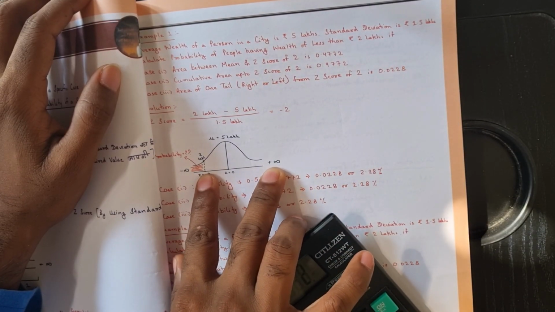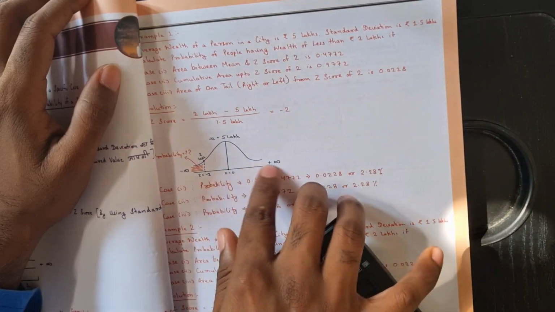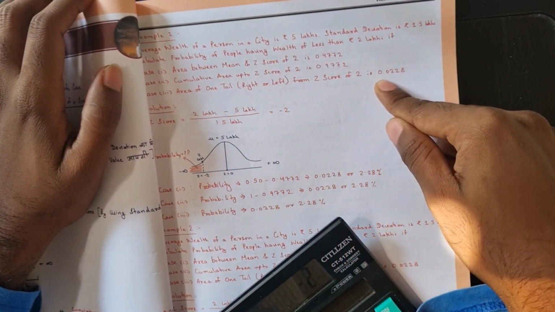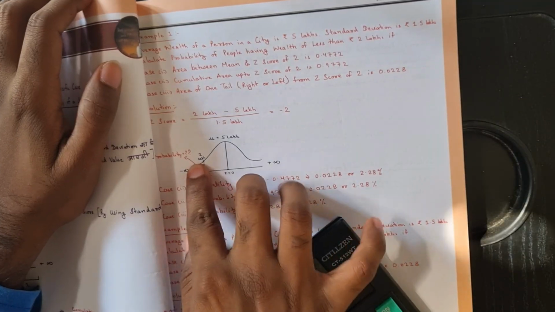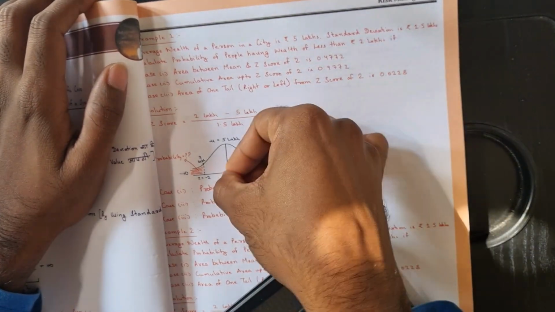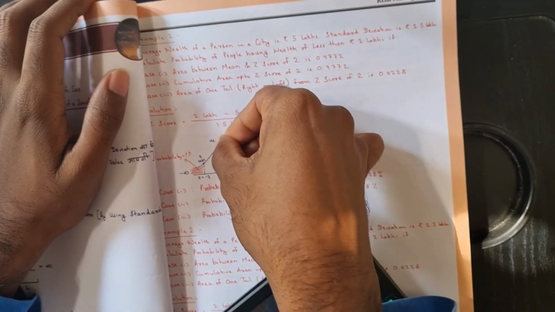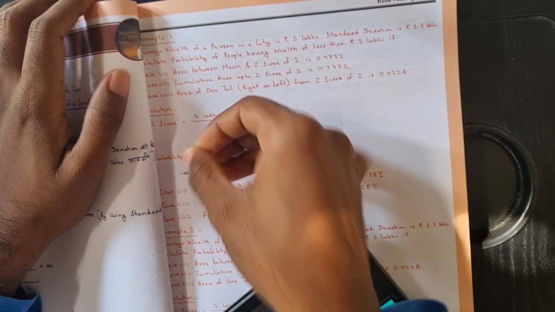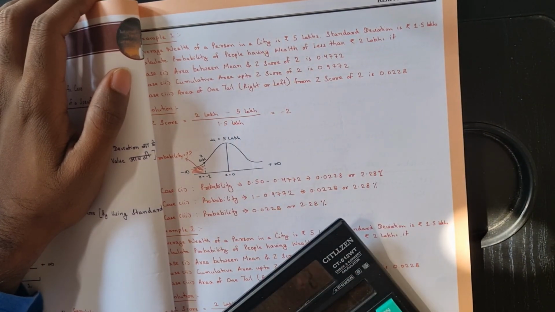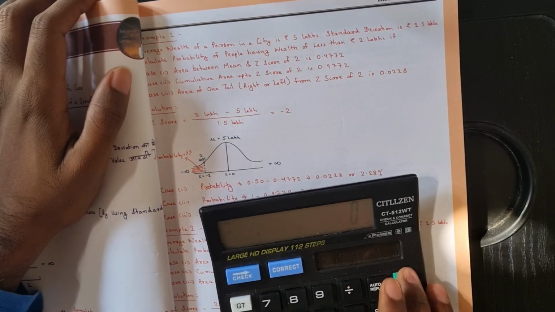This much part is your 0.9772. The area of one tail, left or right from the z-score, is 0.0228. This part is 0.0228. Now in the question they are asking, here it's 5 lakh, and here it will be 4 lakh, 3 lakh and 2 lakh, right? So below 2 lakhs, how many people are there? What is the probability?